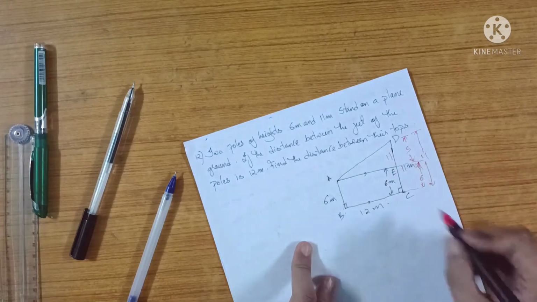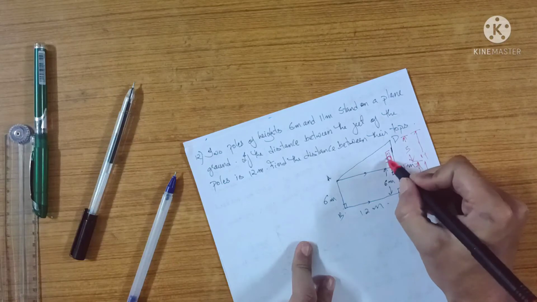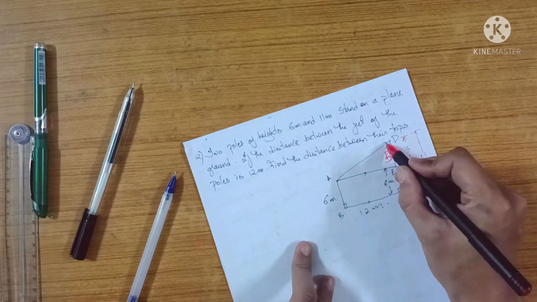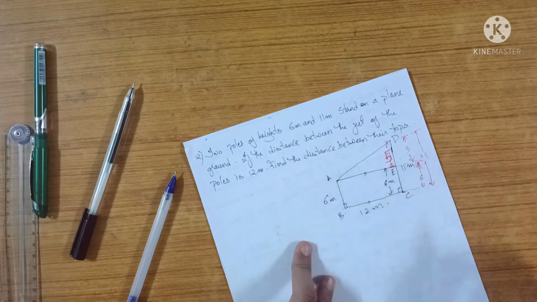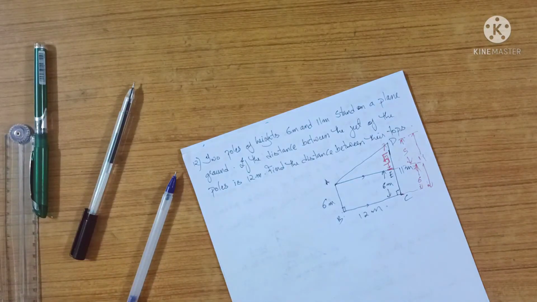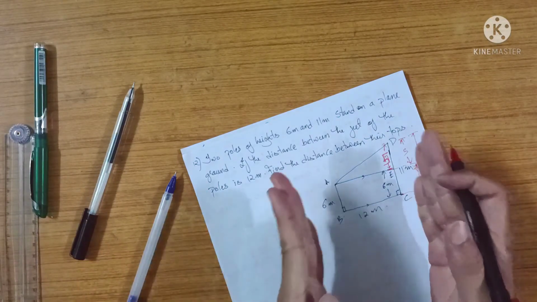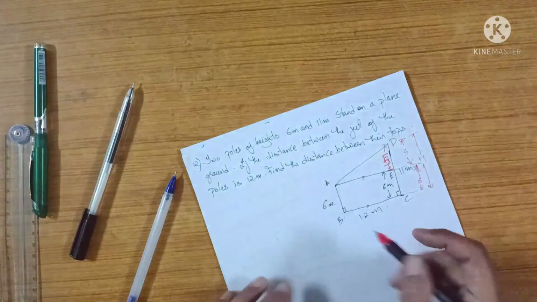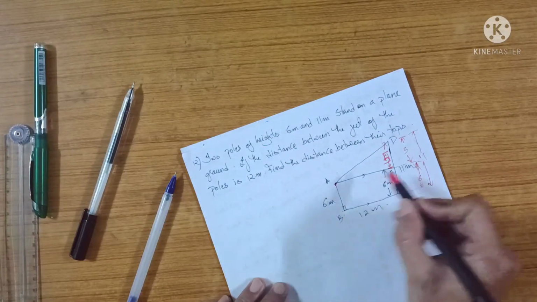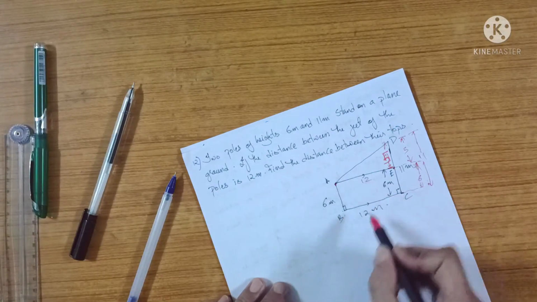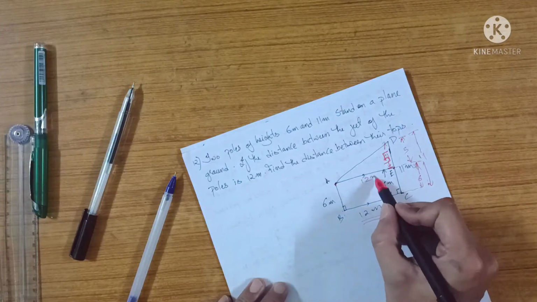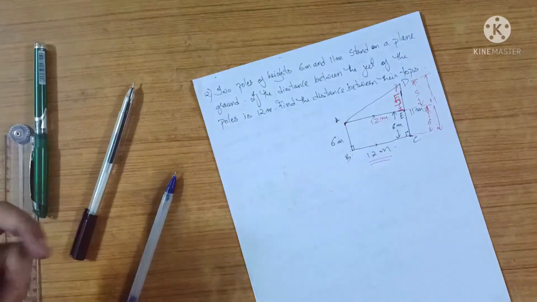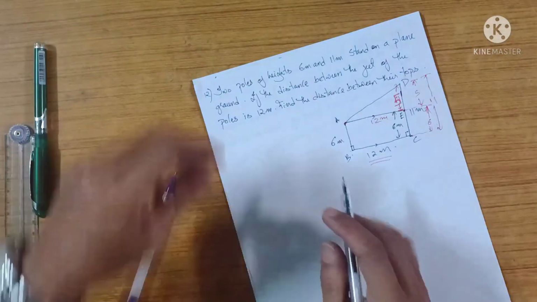This will be 5 from here to here. And since we are talking about two straight poles, the distance between this and this will be 12 only, because on the ground it is 12, so here also it will be 12. So literally we can use Pythagoras theorem on the top.